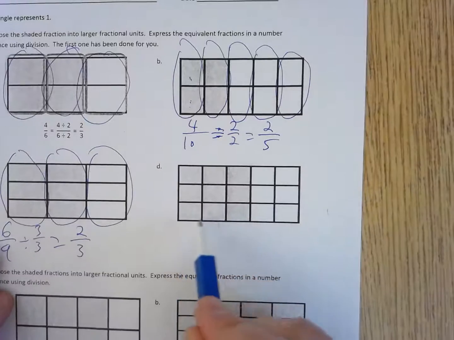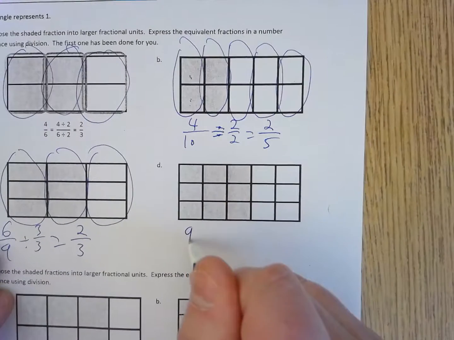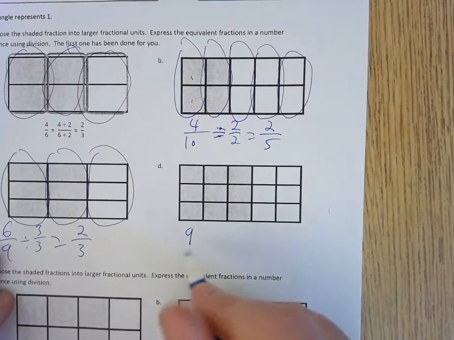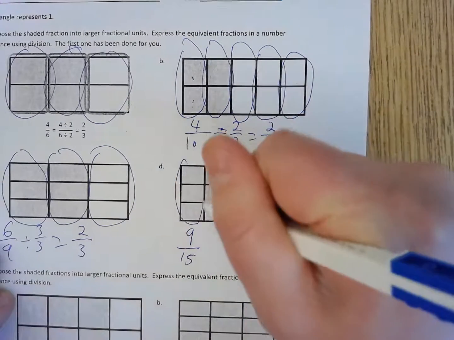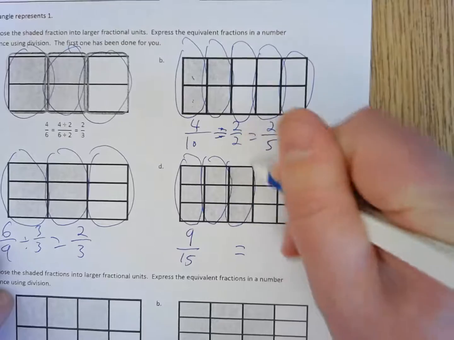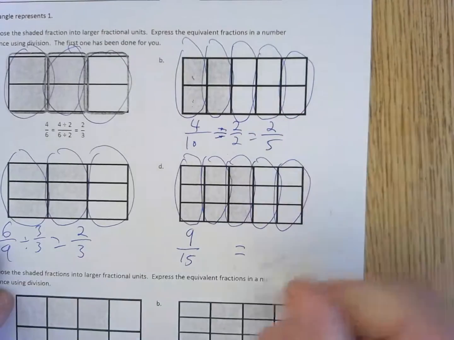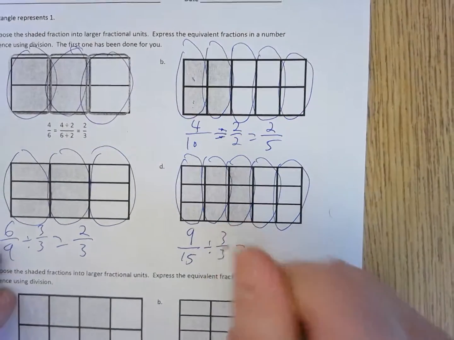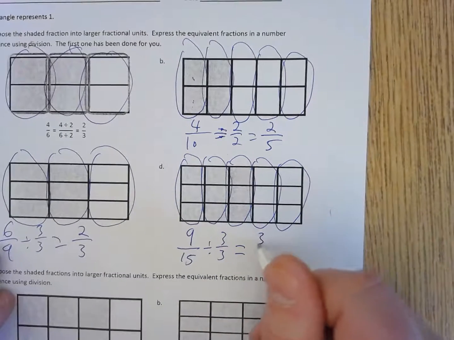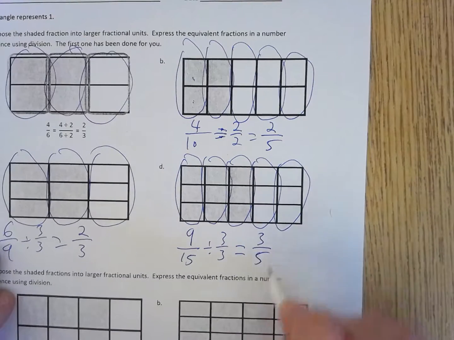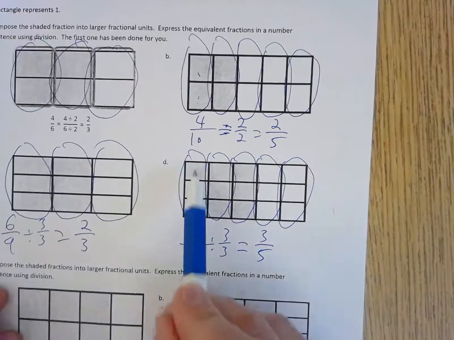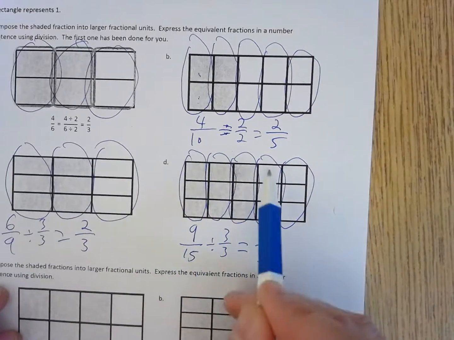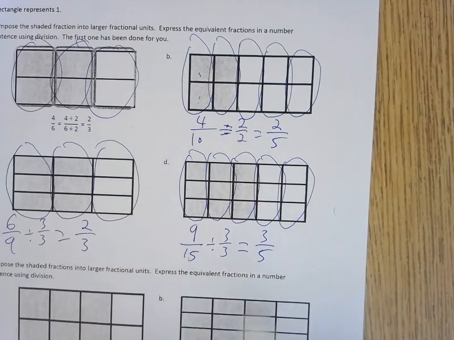Okay? 1, 2, 3, 4, 5, 6, 7, 8, 9 out of 15, so we have 9/15, and that's going to equal, we make even groups with 3 in each group. So we're dividing by 3. 9 divided by 3 is 3. 15 divided by 3 is 5, and we get 3/5 as our new fraction because we have 3 groups that are shaded and then 2 that are not. So that's 3/5.